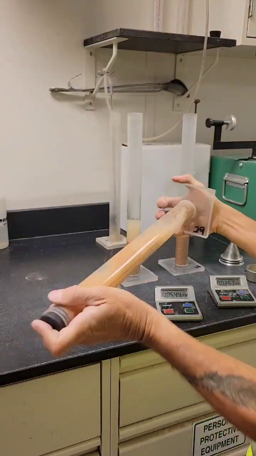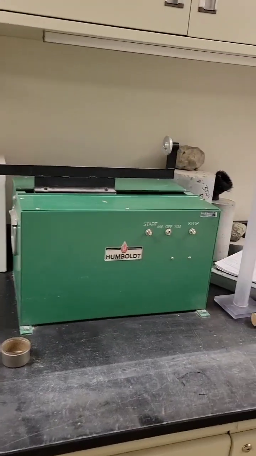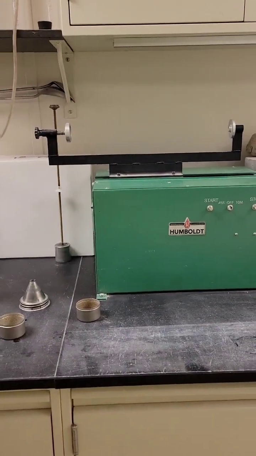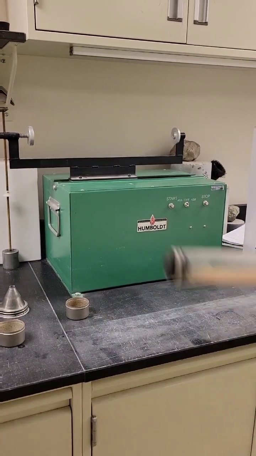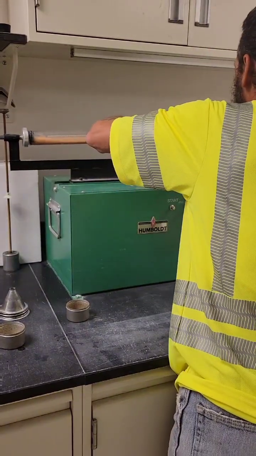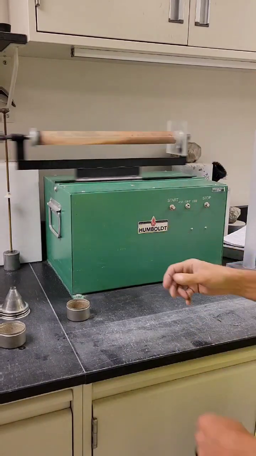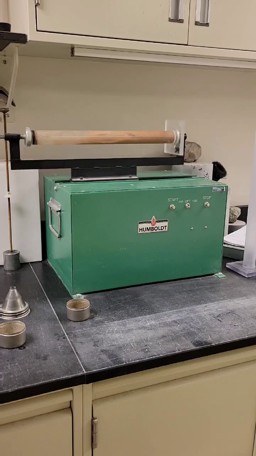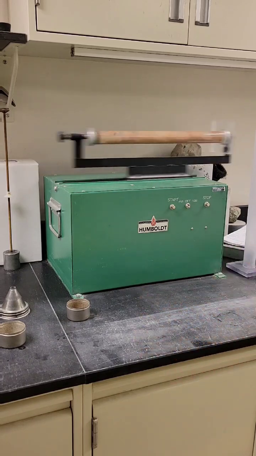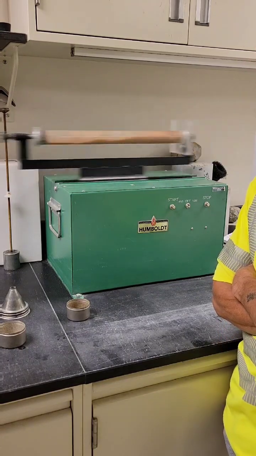And we're gonna loosen it up after the 10 minutes. And we are going to put it in this for 45 seconds. Make sure the switch is on 45 seconds and hit start. That'll shake for 45 seconds. And I will do this with all 3 of the samples after each 10-minute soak time.